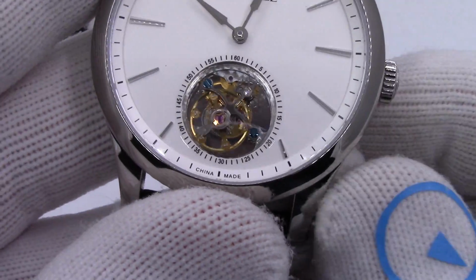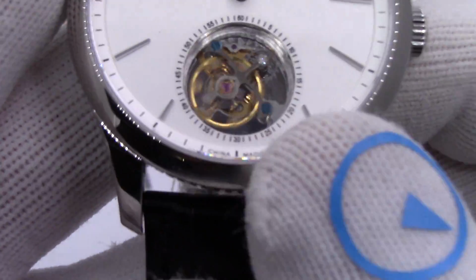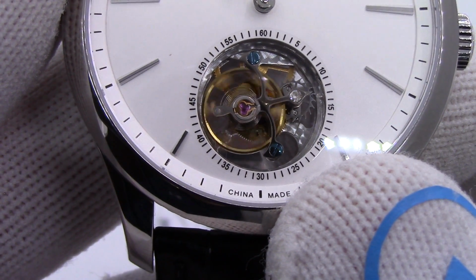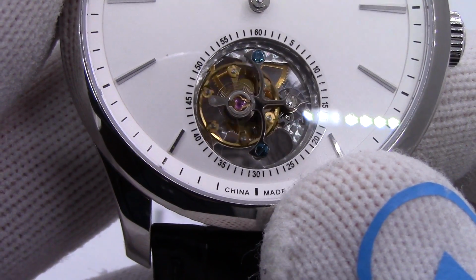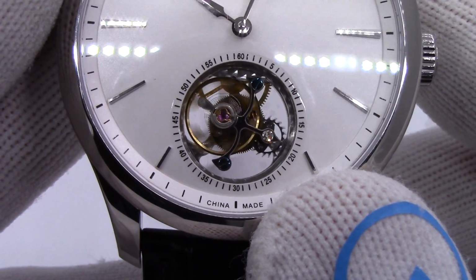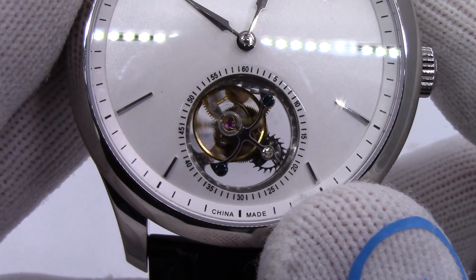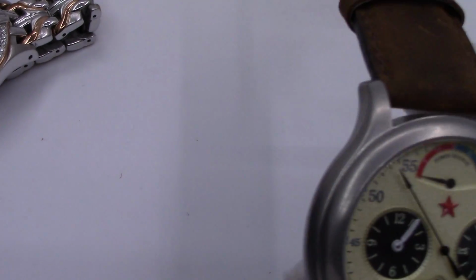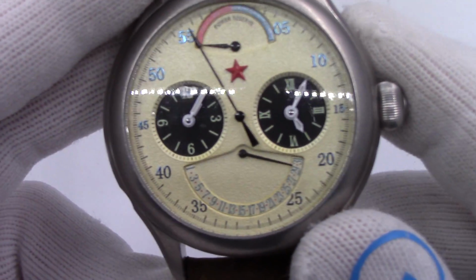Whereas this one, if you watch it, this balance wheel that's going back and forth is also turning clockwise off axis slightly, and that's to account for gravitational effects. It's more of a cool complication than anything else. Doesn't really increase the accuracy of the watch. It's just really, really nifty.